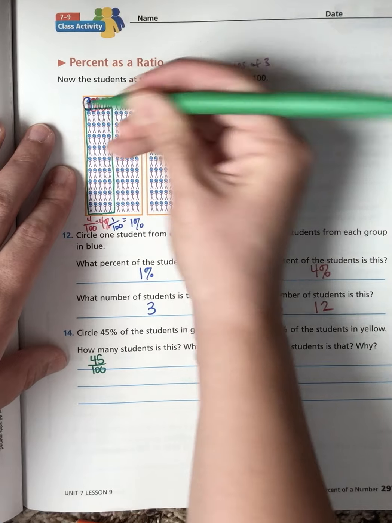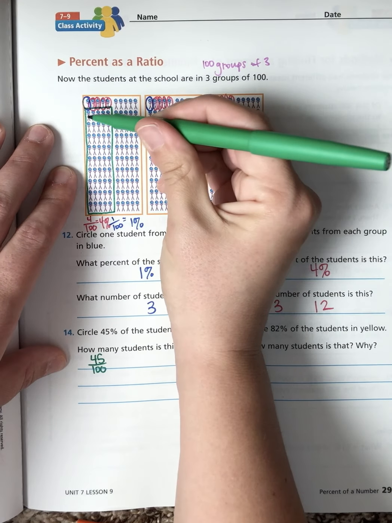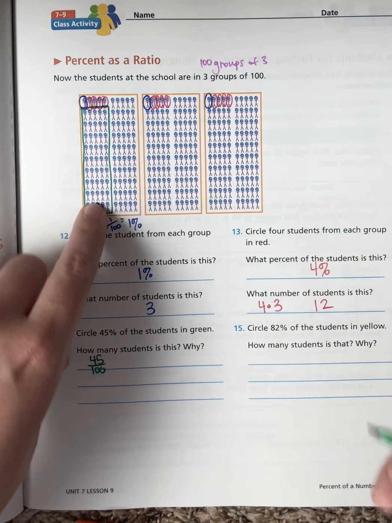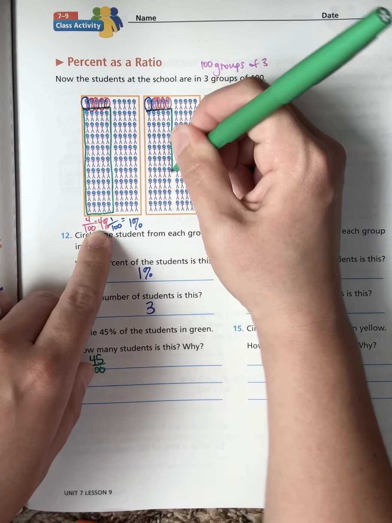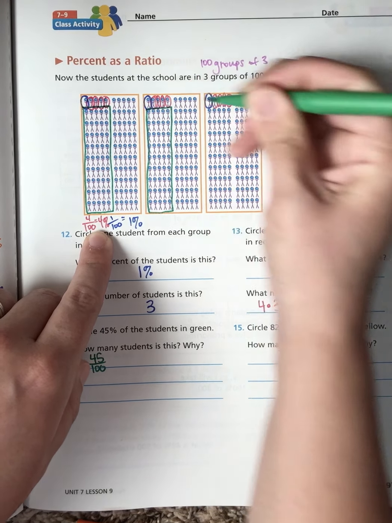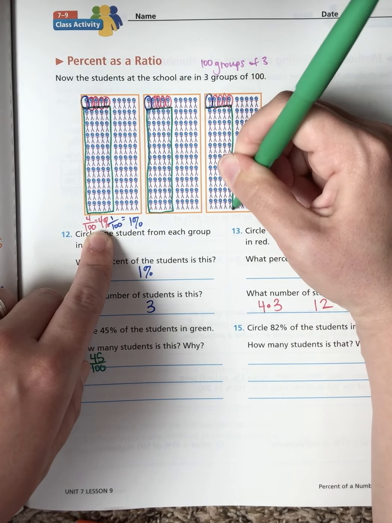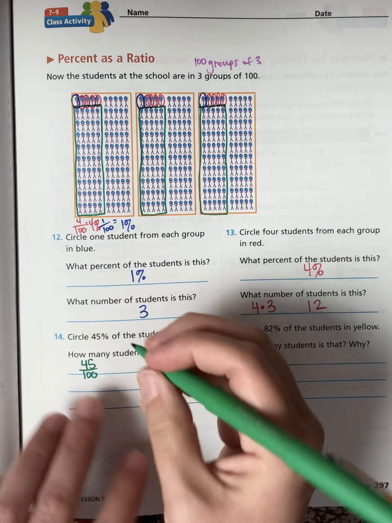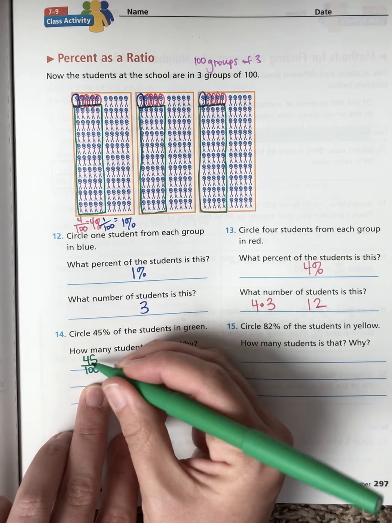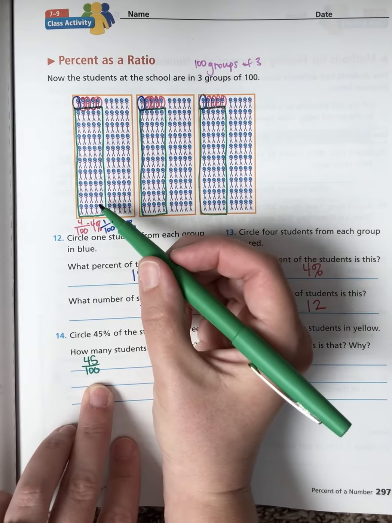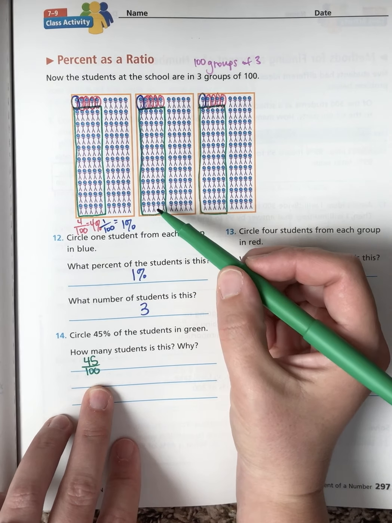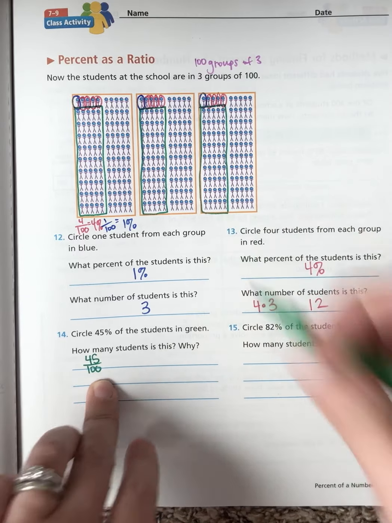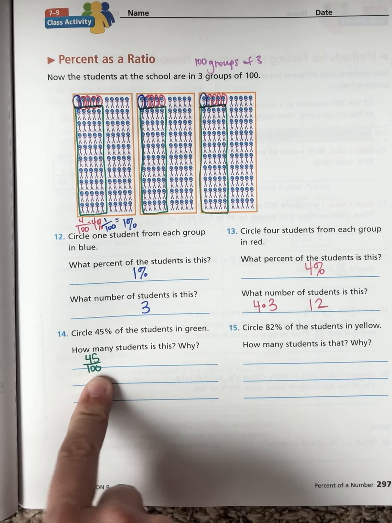I'll double check my work. I can tell these are in rows of 5. So 5, 10, 15, 20, 25, 30, 35, 40, 45. Awesome. So I'm going to continue that. Here's 45% of the students. And again, the reason this is 45% is because this is 45 out of 100. 45 out of 100 this time, 45 out of 100 this time, 45 out of 100 this time. No matter what group we look at, it's always 45 out of 100, which means it's 45%.